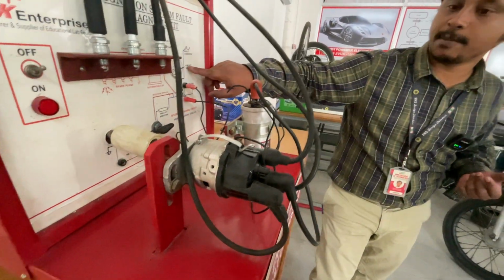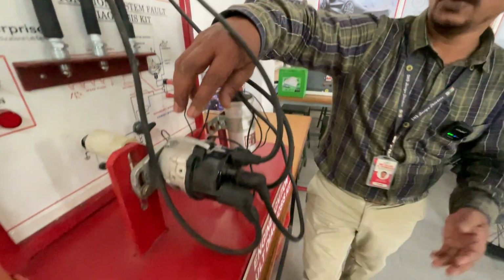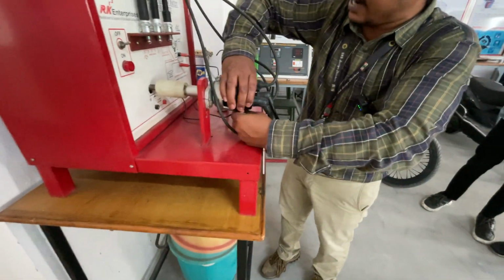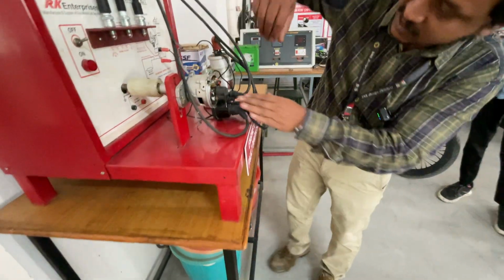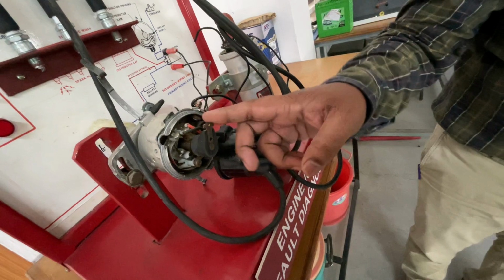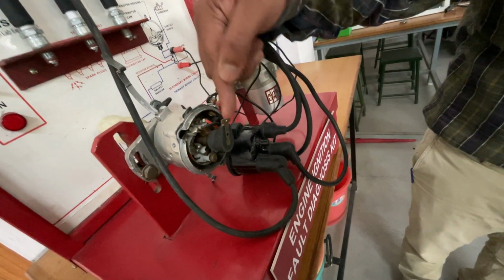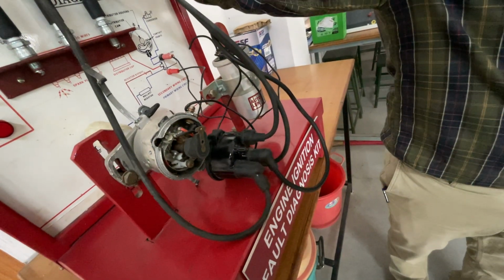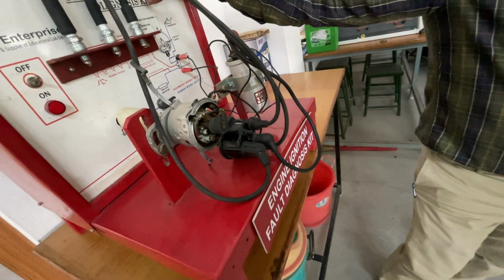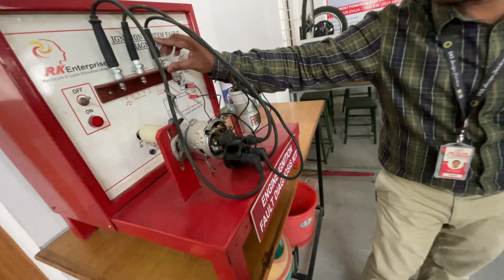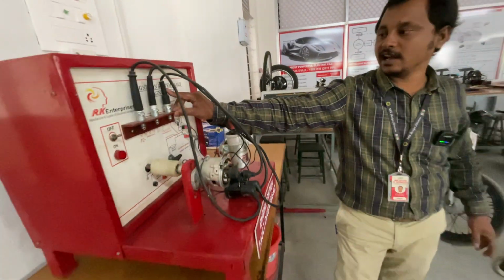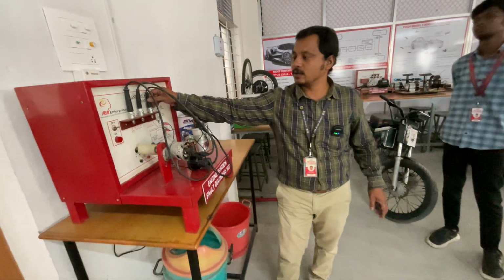And this one is the contact breaker point. It is present inside here. You can see here, this is the contact breaker point, and it is connected to the distributor. According to the distribution, this will rotate like this, and whichever portion comes in contact, that particular spark plug will produce current. This device is used to capture whether the given spark plug is producing a current or not, whether it is in working condition or not. We can determine that by using this kit.